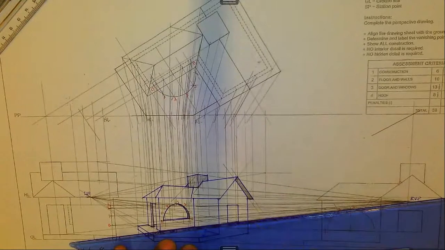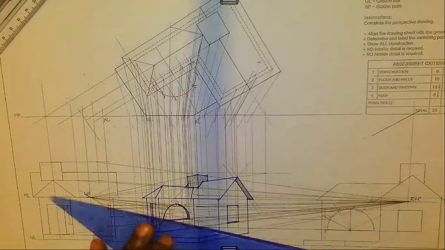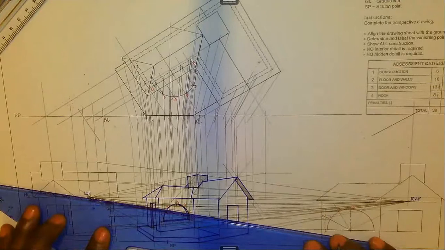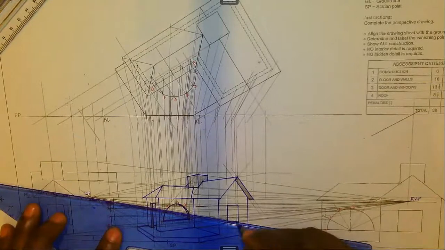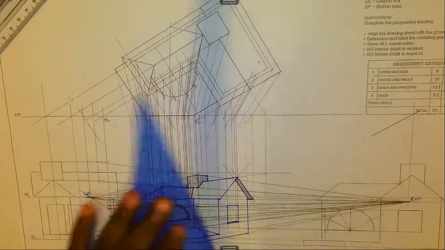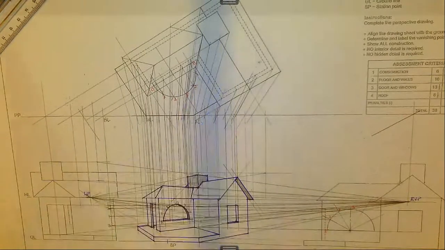Like that. Outline this. Take this one like that. Then define the outline in terms of going up like that.